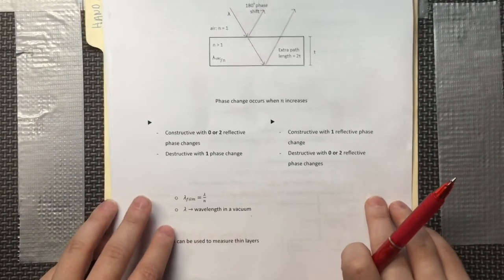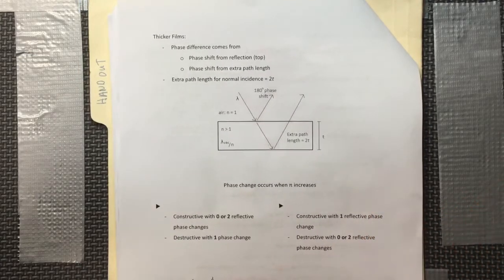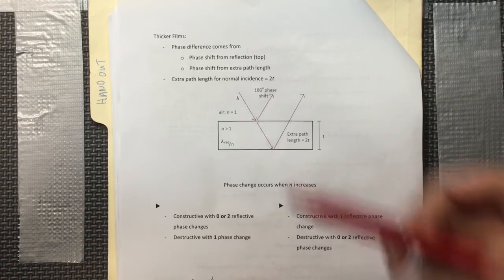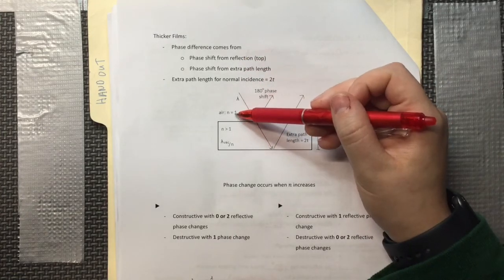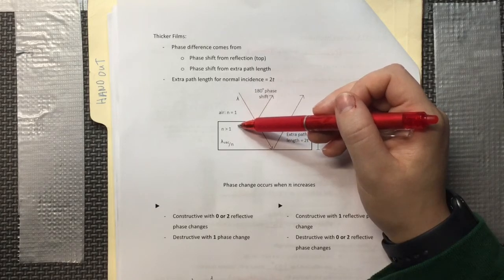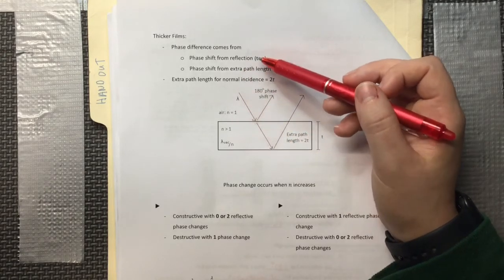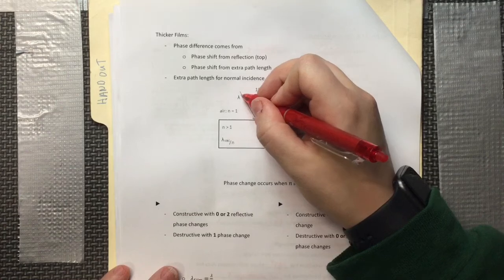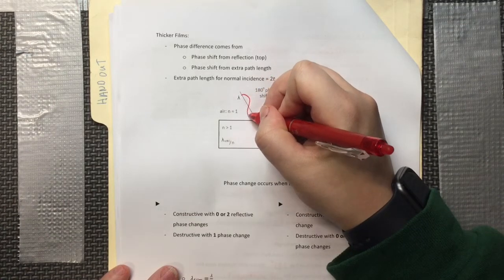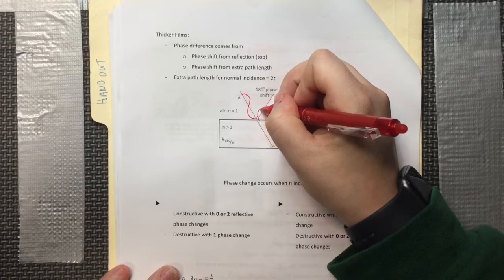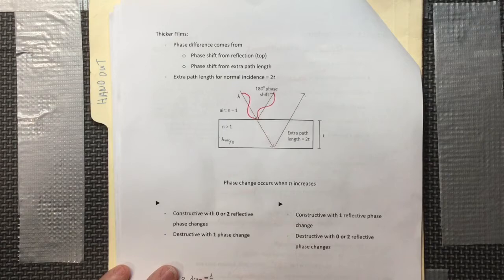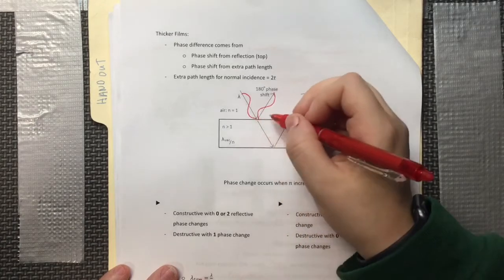But we can also talk about thicker films. With a thicker film, we get a different phenomenon. When light hits something with a larger index of refraction, we get a 180-degree phase shift from the top. So like that, and then something like that bounces off like that. I think I drew that right with the phase shift. But, so we get that.